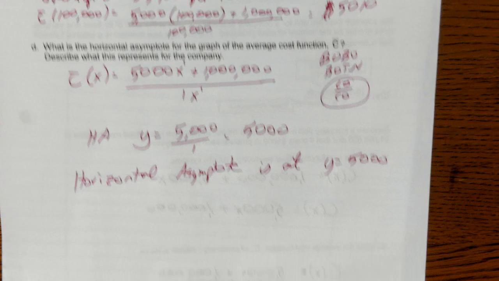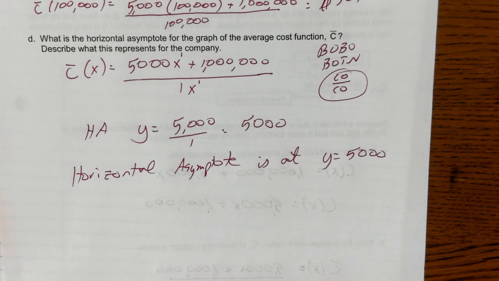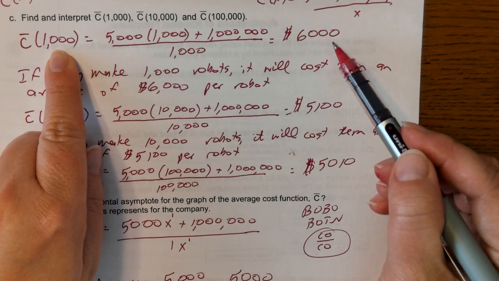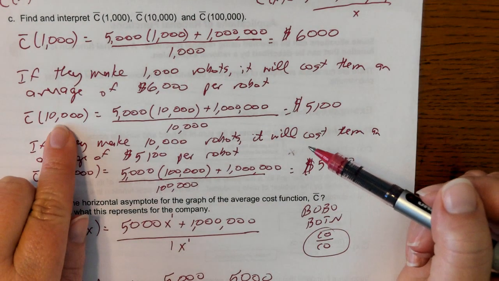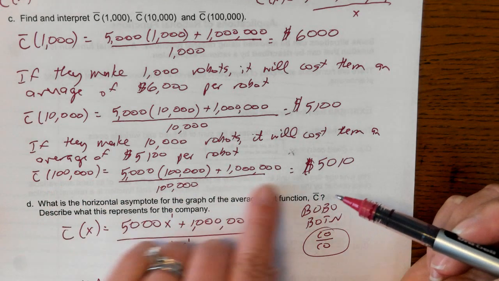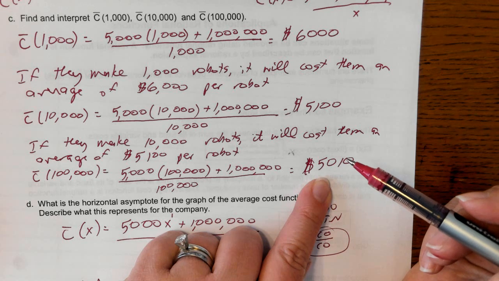Okay, what does that have to do with the robots? Well, that means as we produce more and more and more robots, the cost will go down. Remember, we went from 1,000 robots, it cost 6,000 a piece. If we made 10,000 robots, it cost $5,100 a piece. If we made 100,000 robots, it cost us $5,010 a piece.